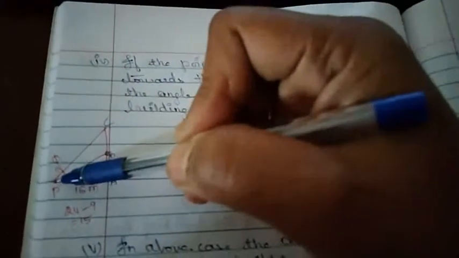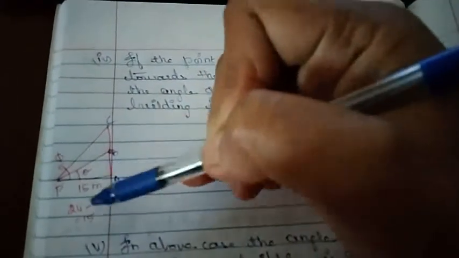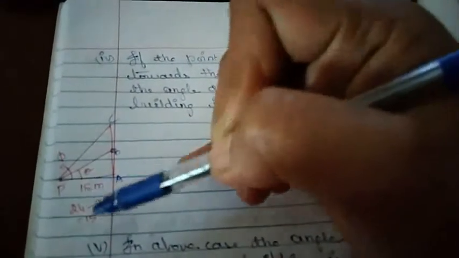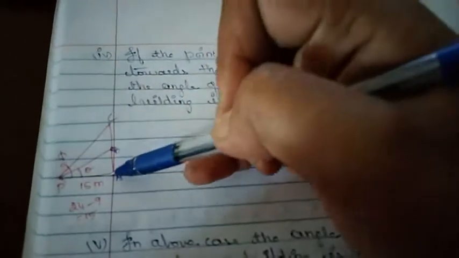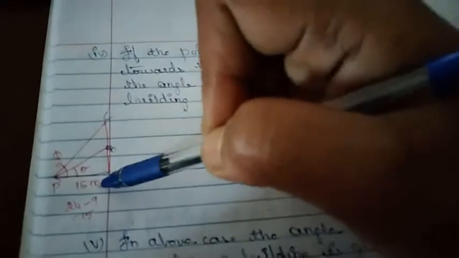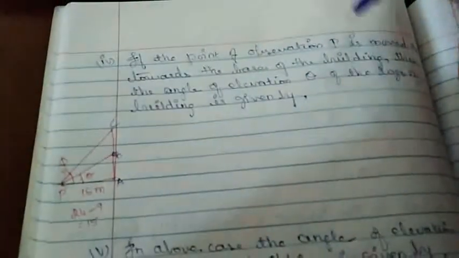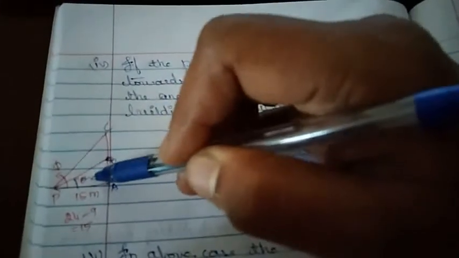So 24 minus 9 is 15. So the distance between the point P and the base of the building is 15 meter now. If this is the case, what will be the angle of elevation to the top logo of the building? Here is the logo. We have taken this as theta. So we have to find what is this theta.